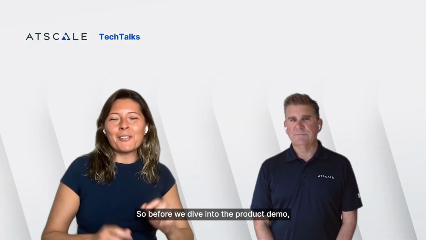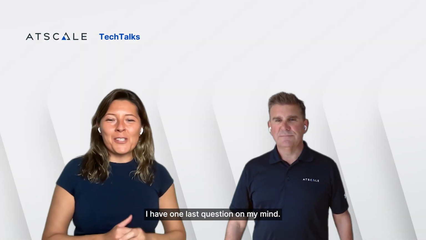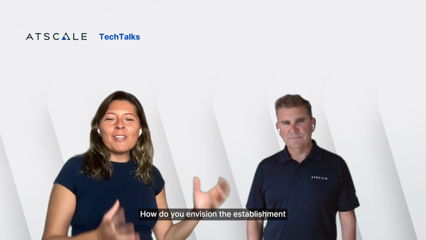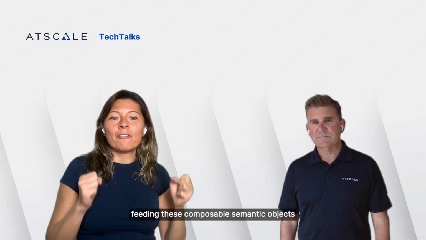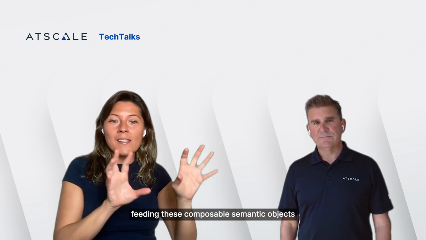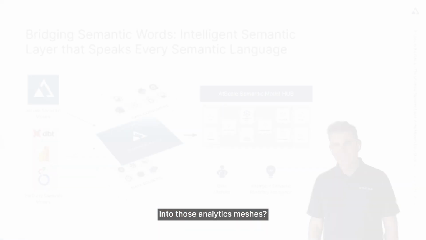So before we delve into the product demo, I have one last question on my mind. How do you envision the establishment of a universal semantic hub feeding these composable semantic objects into those analytics meshes?